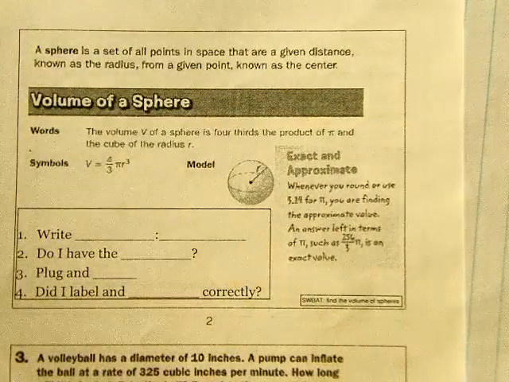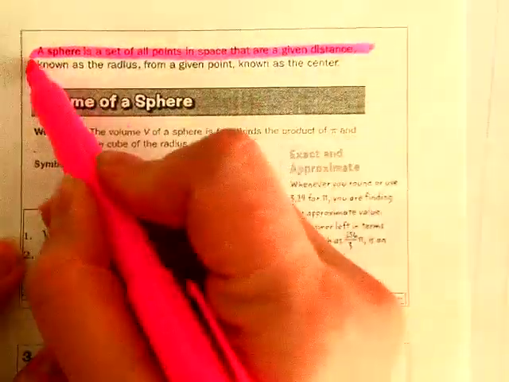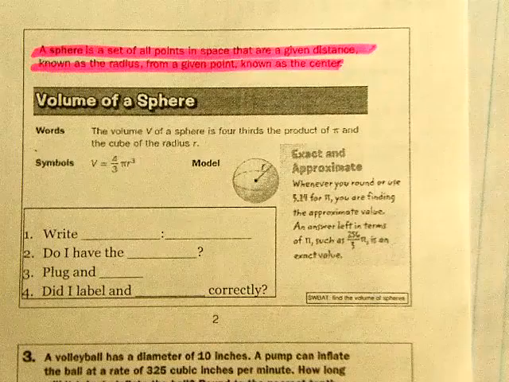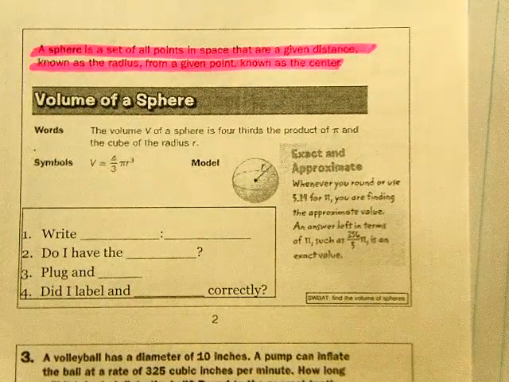Vocab word. A sphere is a set of all points in space that are a given distance, known as the radius, from a given point, known as the center. Kind of a goofy word, so it's like a ball. It's a ball. So pause me when you need to.